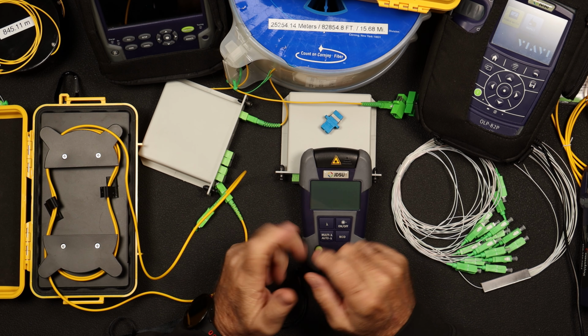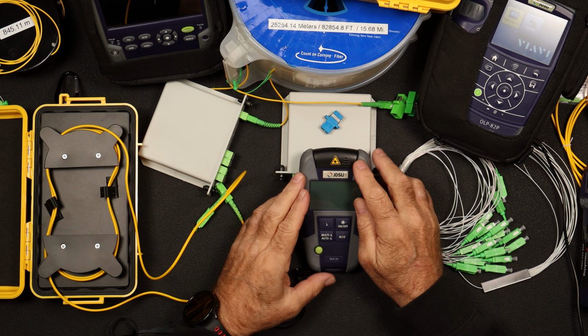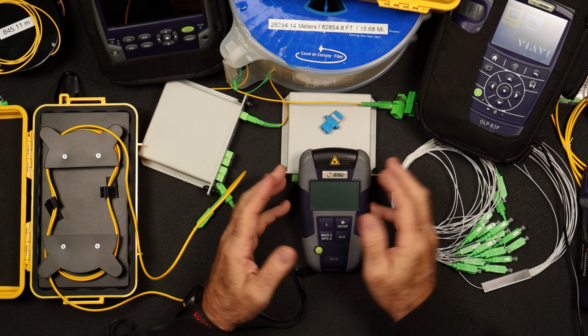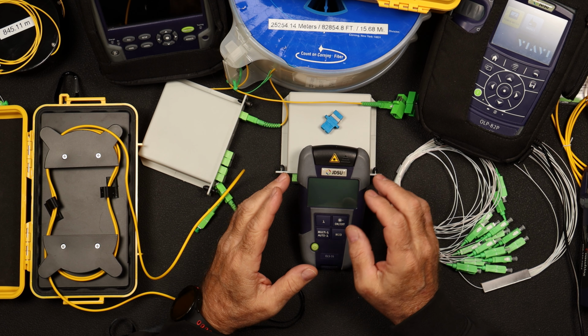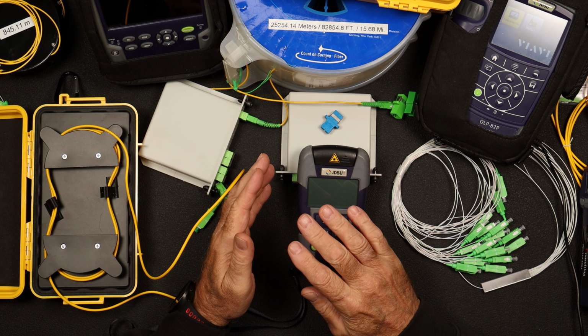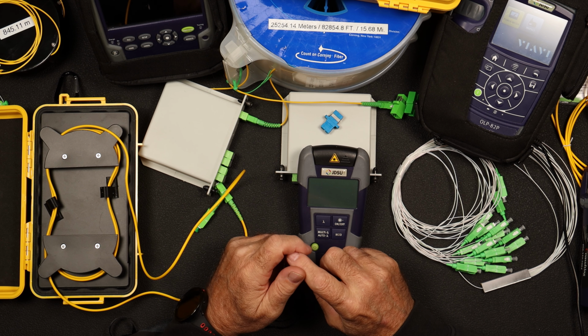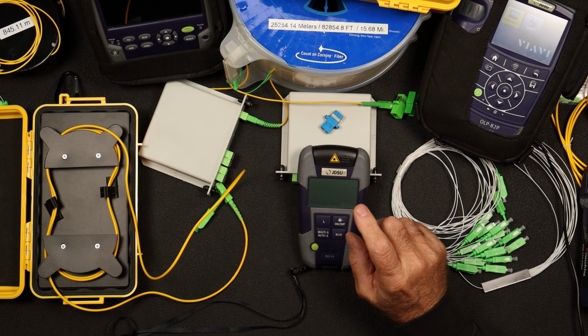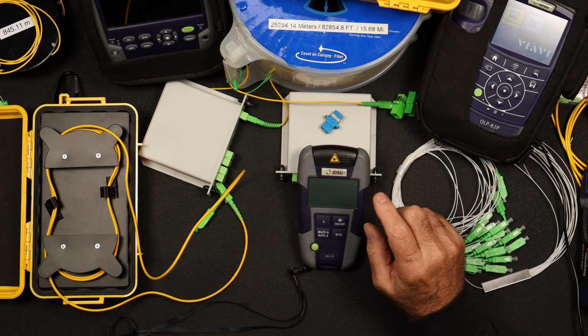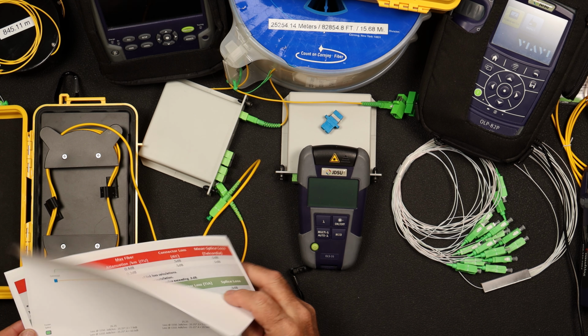Hi, Keith Van Wimmer of VanTech Consulting. This is a continuation. This is part 2 of Understanding Loss Budgets. So in the first part, if you haven't already viewed that, you might want to take a look at that. That goes over some of the parameters that we're going to be using.